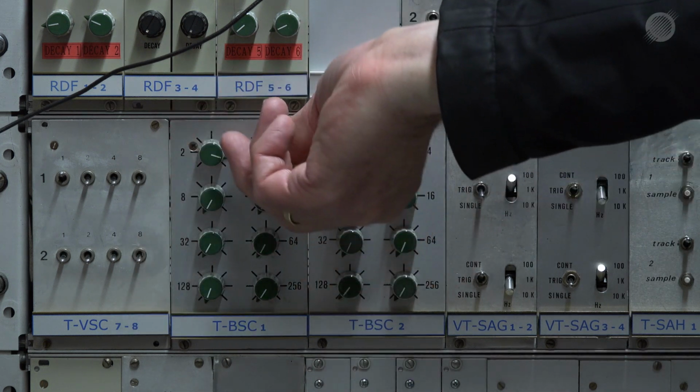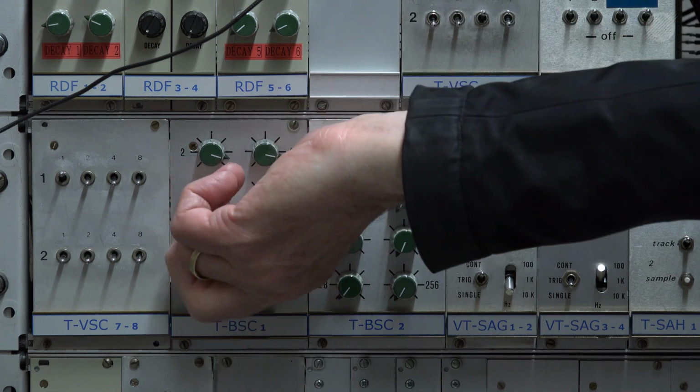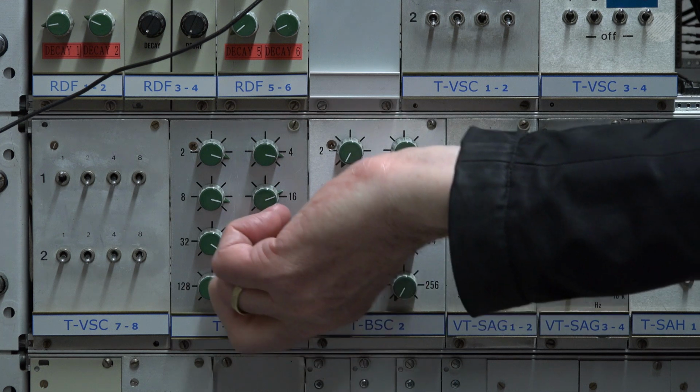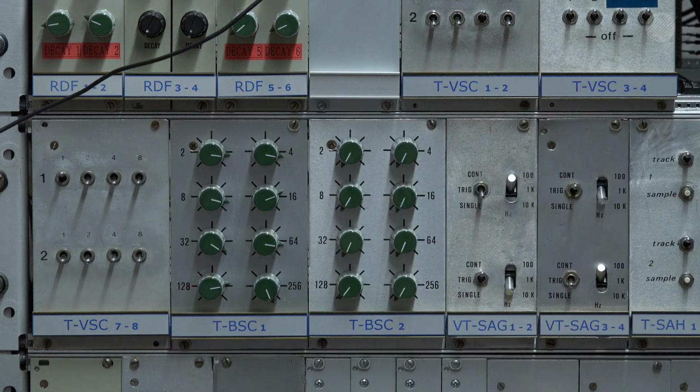And then the next octave. So it sounds like a very big organ because I'm hearing only octaves. And this sound I'm now going to use as an input for the vocoder patch.